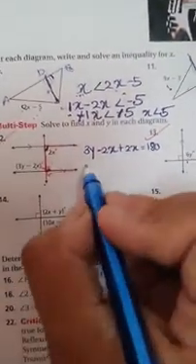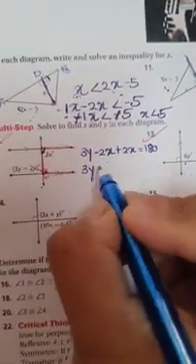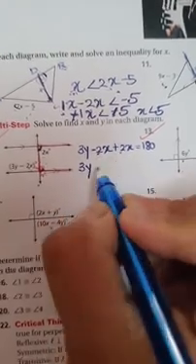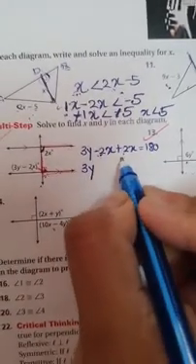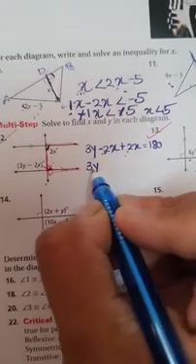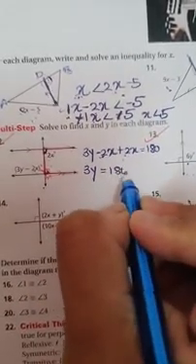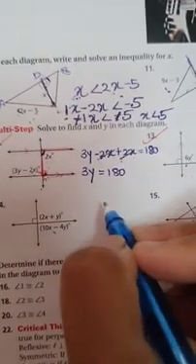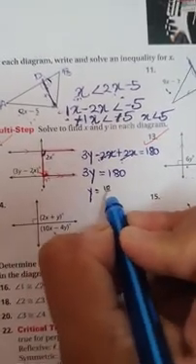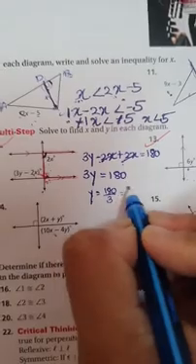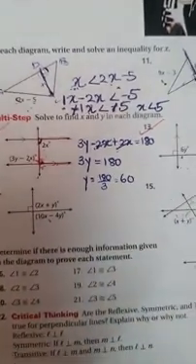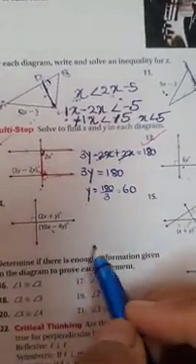Now we can solve this. 3y minus 2x plus 2x: minus 2x plus 2x is 0, and we don't usually write 3y plus 0, right? So 3y is equal to 180. So y is equal to 180 over 3, which is equal to 60. Now you found the value of y is 60.